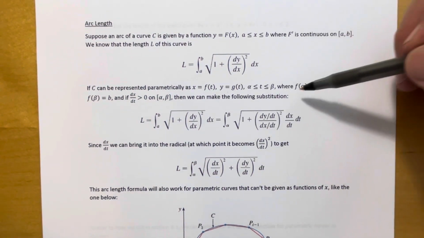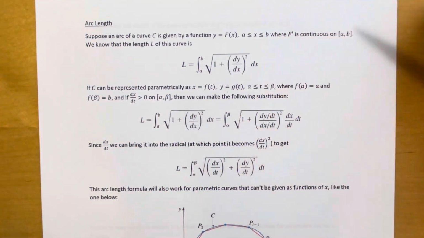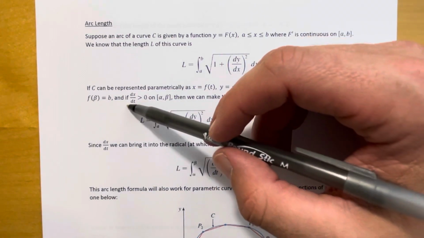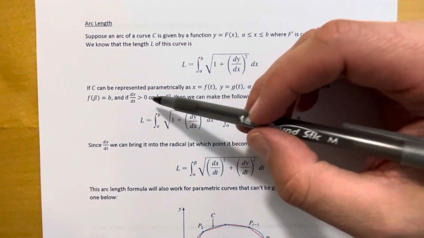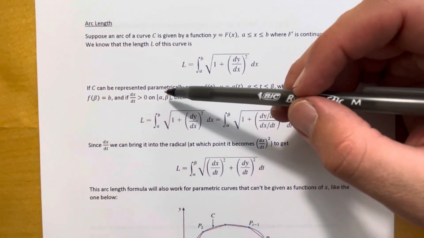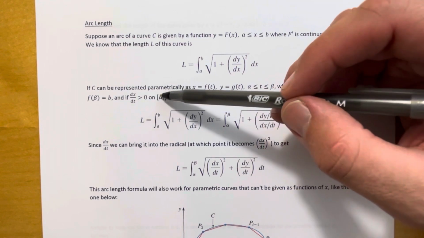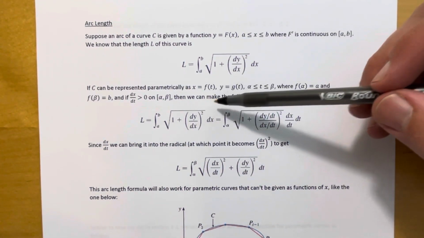We're also going to assume for this one that f of alpha gives me a and f of beta gives me b. And finally, we're also going to assume that dx dt is positive. I'll talk a little bit about that in a second. Well, at least positive on alpha beta, this interval here. We can make a substitution.